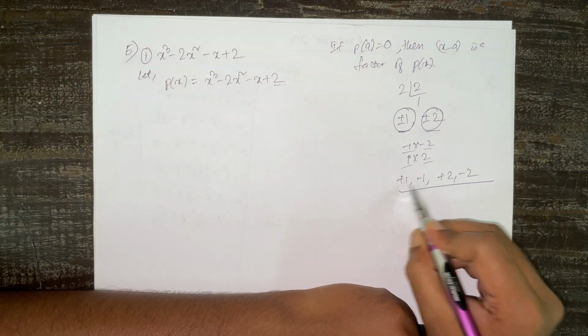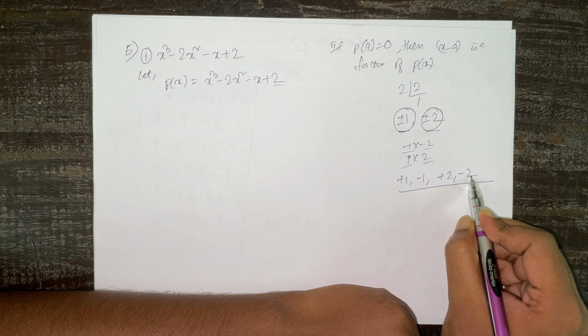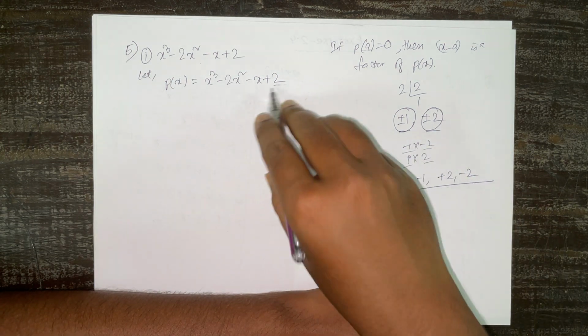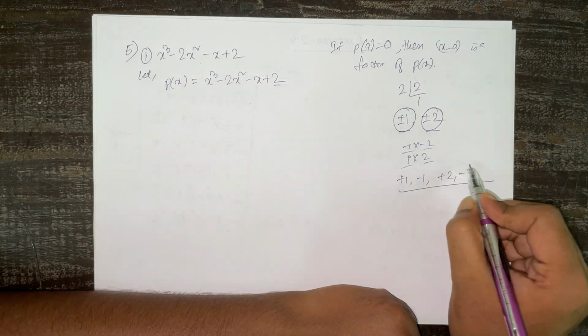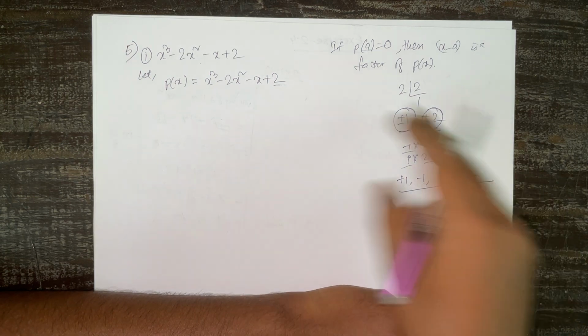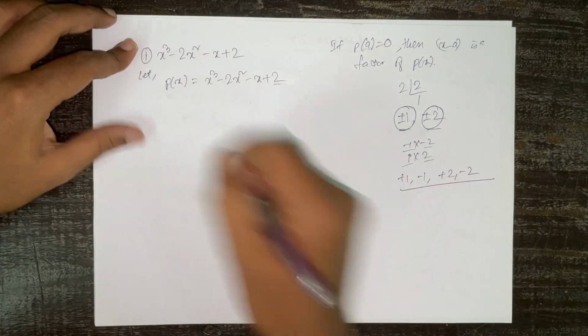We will check for each of these 4 factors whether we get the value 0 or not. Obviously, out of these 4, any one of them will give us the value 0. Okay, so let us start.